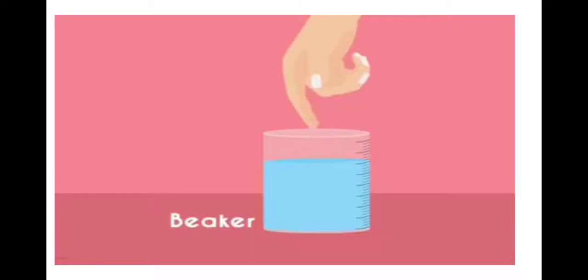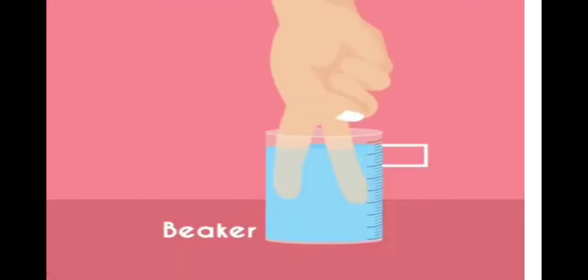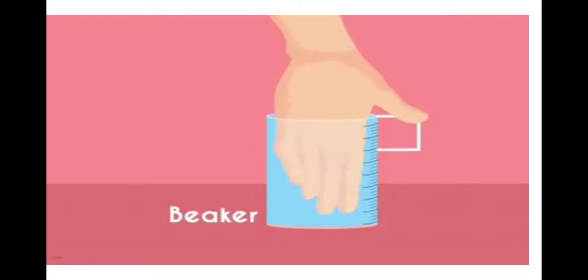Next, we will see Archimedes' principle. You have a beaker filled with water and put your index finger inside it. You will observe that the water level rises slightly. You put in two fingers, and the water level rises a bit more. And now, when you put in your hand up to the wrist level, you will see that the water level increases significantly.